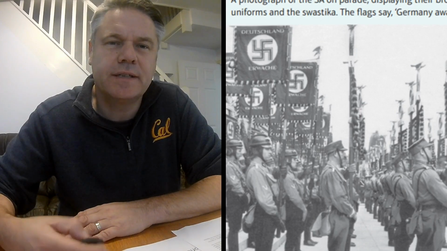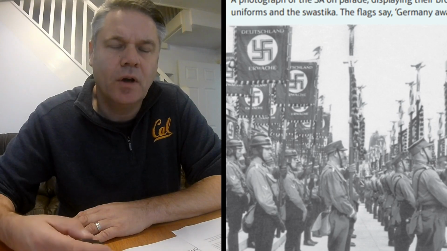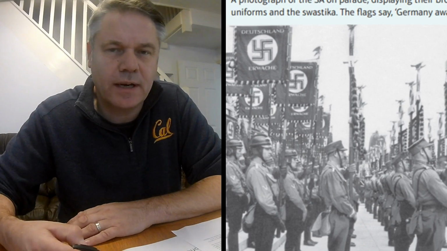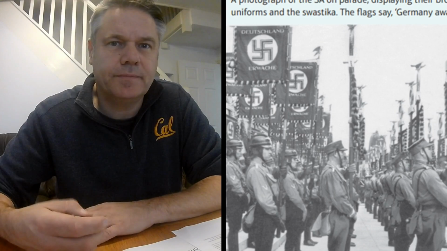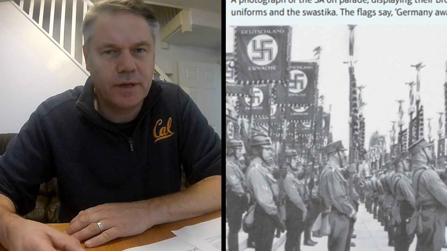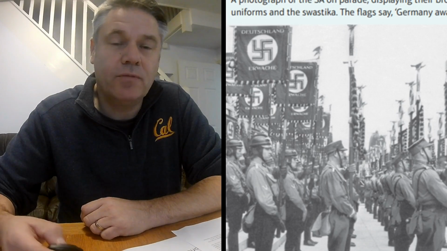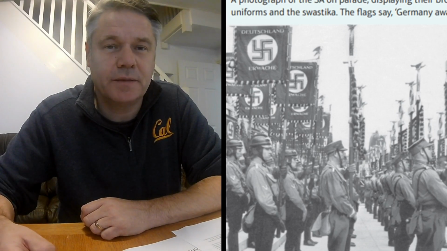Source D. Now, source D is a photograph, and it's obviously a photograph that's been used by the Nazis for propaganda purposes, and we can see row upon row upon row of members of the SA, all incredibly well organised, very smart military outfits, a very smart military parade. And that helps us understand another reason for the growth of the Nazi Party and the role of the SA in the growth of the Nazi Party.